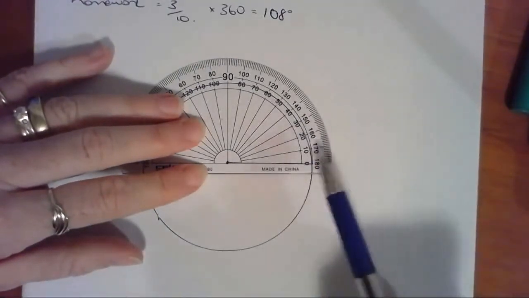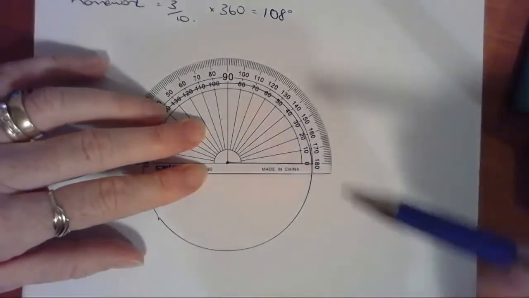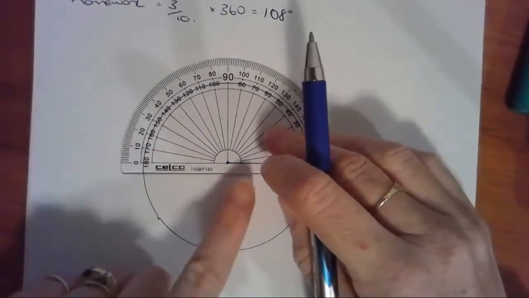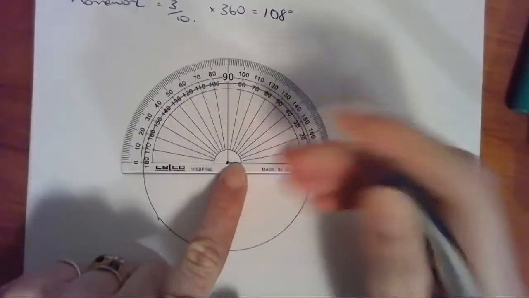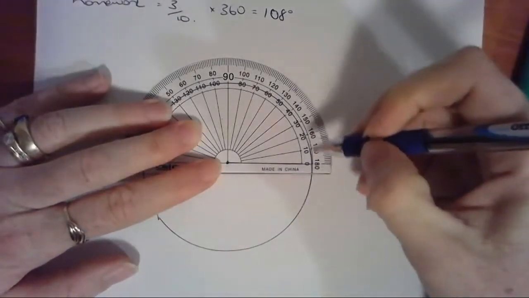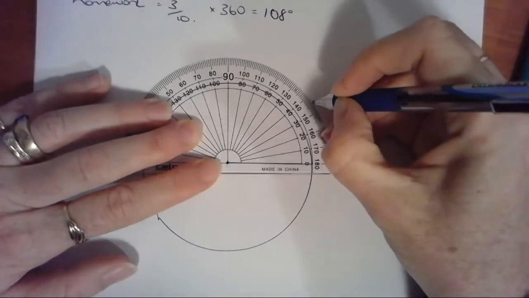Now, usually with most protractors, you've got two sets of numbers. So you always start from whichever one is 0. So on this side, it's the inside set. If I was going from the other side, it'd be the outside set. But because I've drawn my line here, I'm going to use the inside set. So I'm going to go 0, 10, 20, 30 to 36.